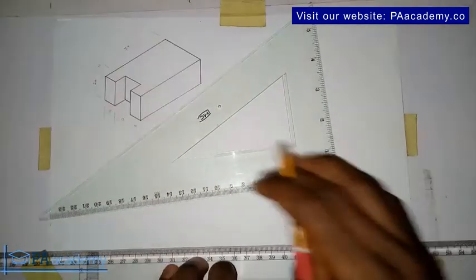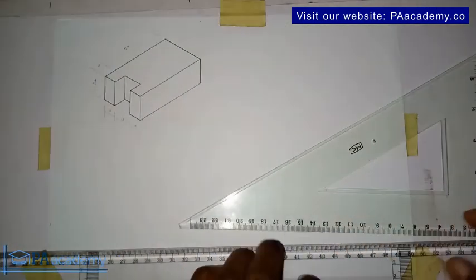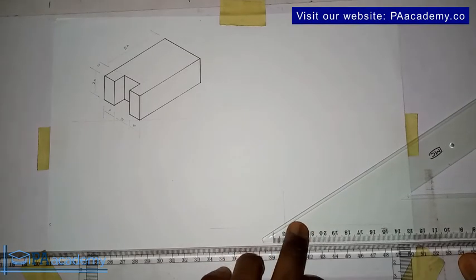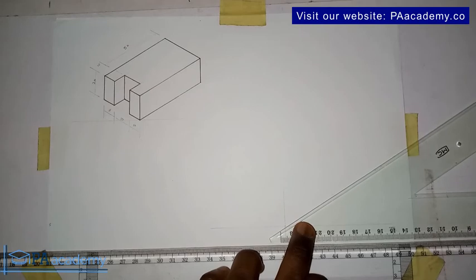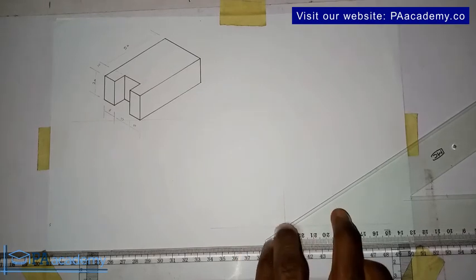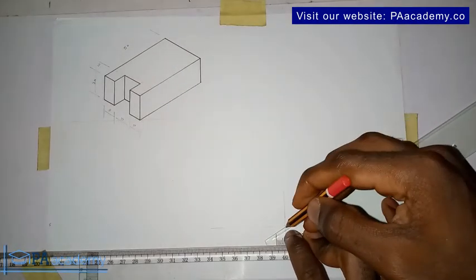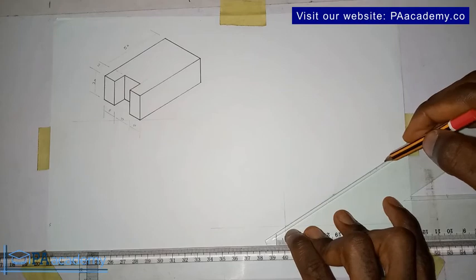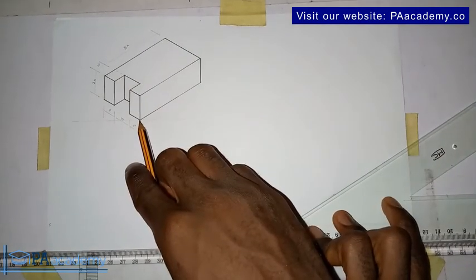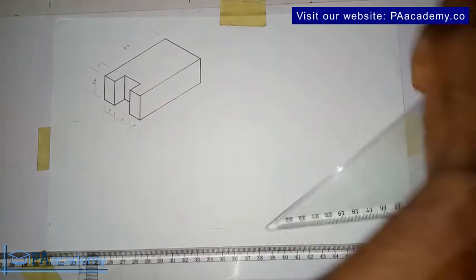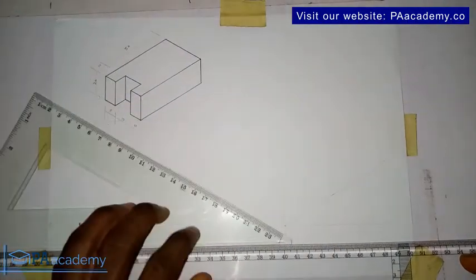So you bring in your set square. Make sure it's resting properly on the T-square. So you draw this line. The length of this line will also be determined by the distance from here to here. So make sure it's a little above it. And then we'll do the same thing here.